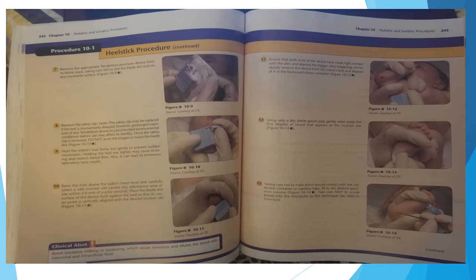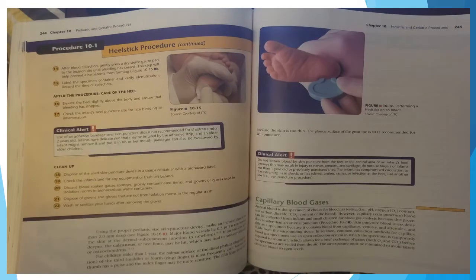Using only a dry sterile gauze pad, gently wipe away the first drop of blood that appears at the incision site. Taking care not to make direct wound contact with the collection container, fill the capillary tube to the desired specimen volume. Take care not to scoop blood into the microtube, as this technique can lead to hemolysis. After blood collection, gently press a dry sterile gauze pad to the incision site until the bleeding has ceased. This step will help prevent a hematoma forming.